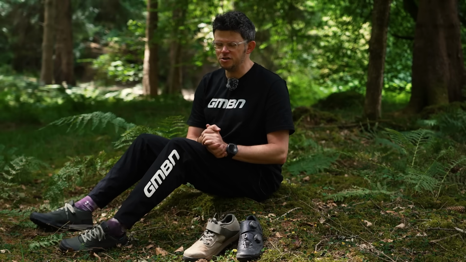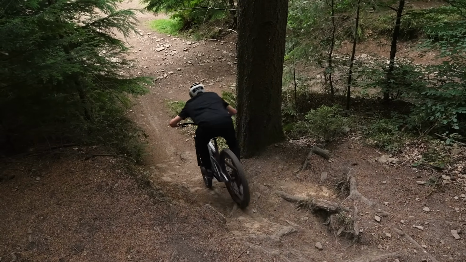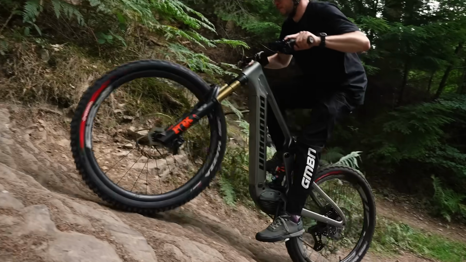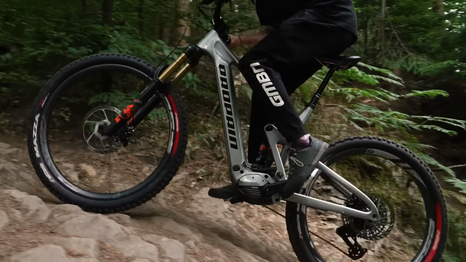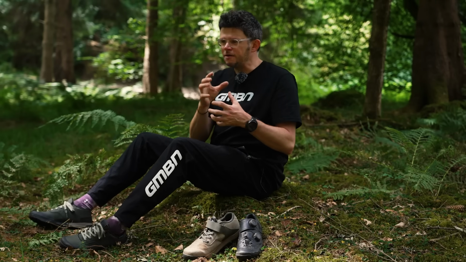If you're not very interested in FTP or going long on your bike, FTP is functional threshold power, just if you didn't know, and you're more interested in getting rowdy and getting loose in technical terrain, then there is another piece of this puzzle that we have to consider, and that is our stance width, because actually widening out our stance position might give us more stability on the bike. What do I mean? Okay, here's an analogy.